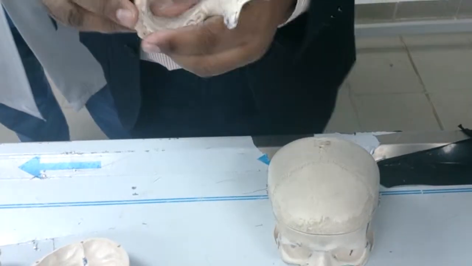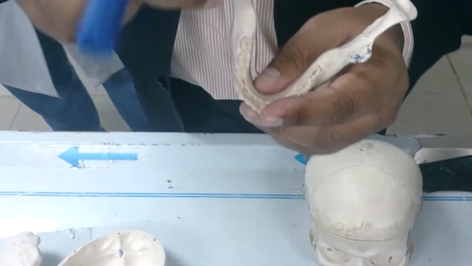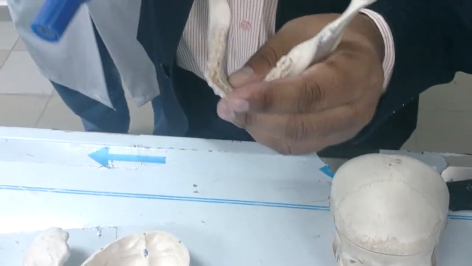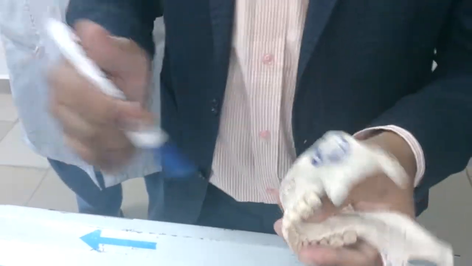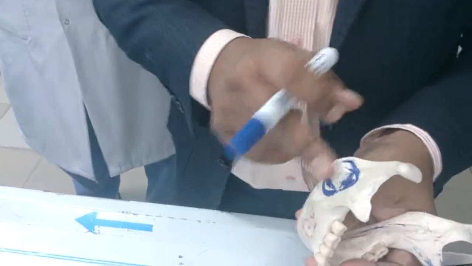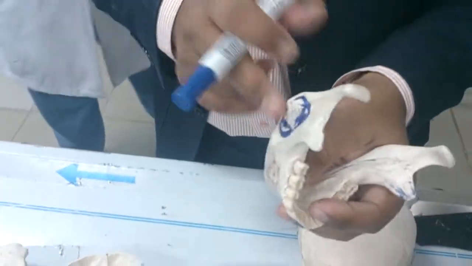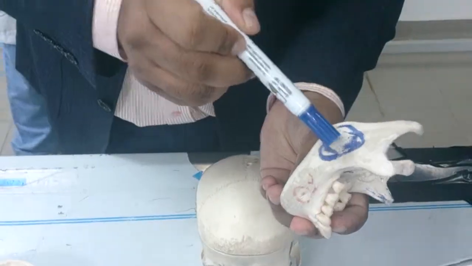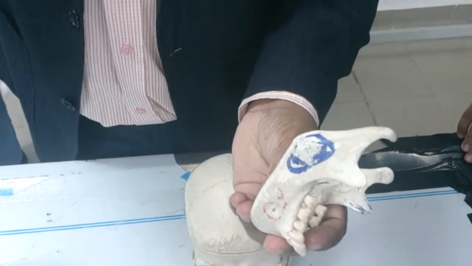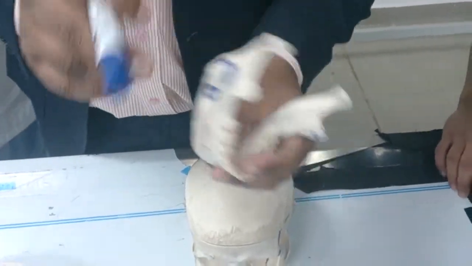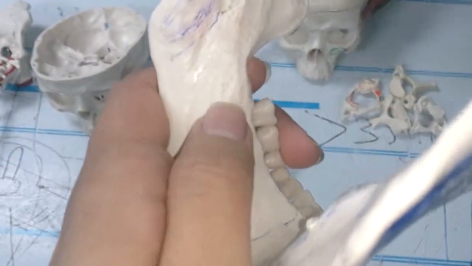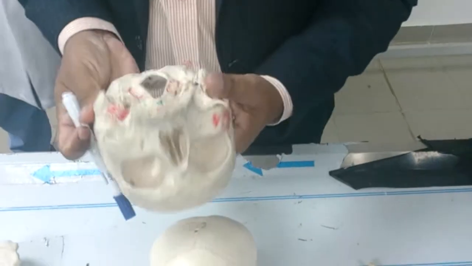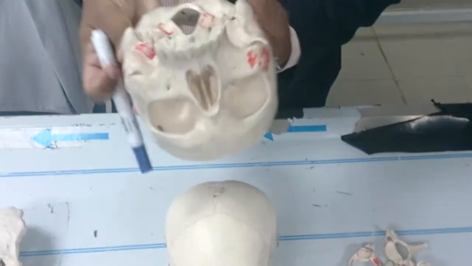Now see this, what muscle is attached to the coronoid process? Temporalis. What muscle is attached to the lateral surface of the ramus of the mandible? This is the lateral surface of the ramus of the mandible. So which muscle is attached here? Masseter. So remember these important things. Now next, moving on.